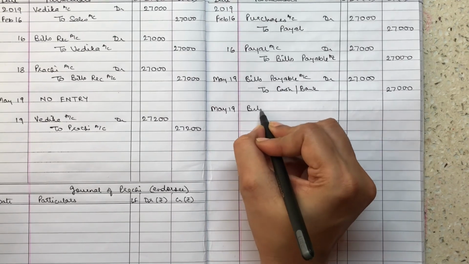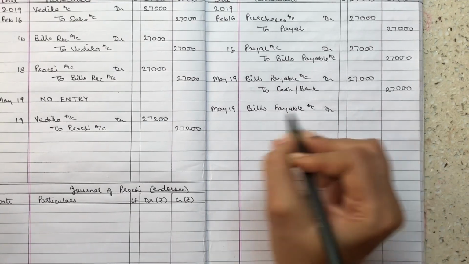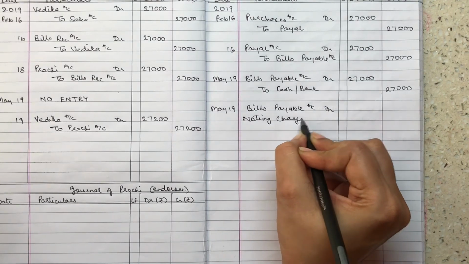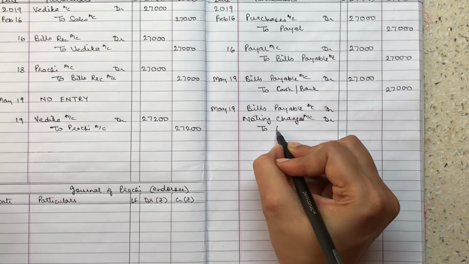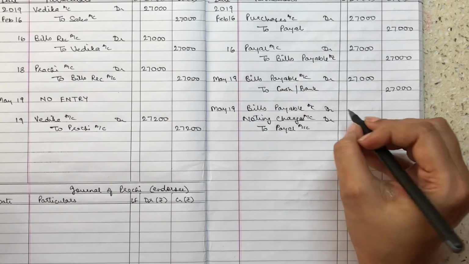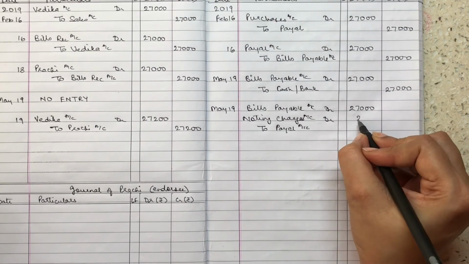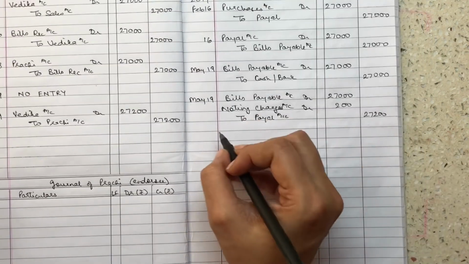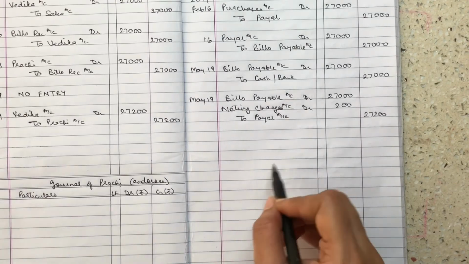So you will write bills payable account debit, noting charges account debit, to Payal, and this is 27,000, this is 200, so this is 27,200. What will be the narration? Being dishonor of bill and noting charges payable.